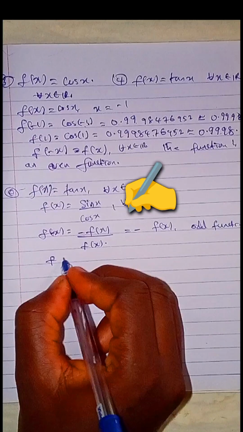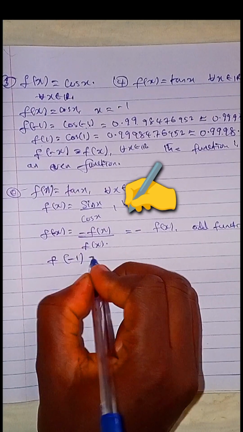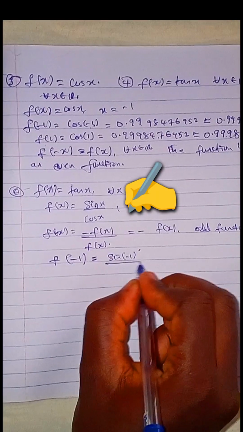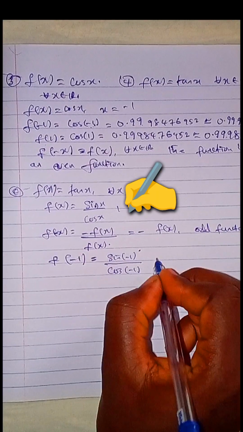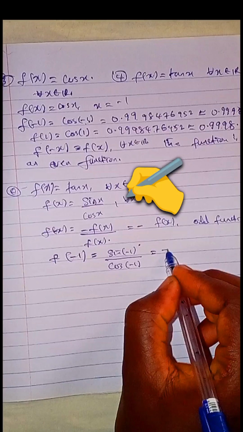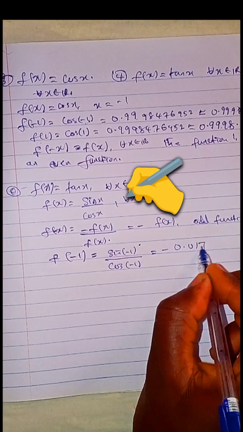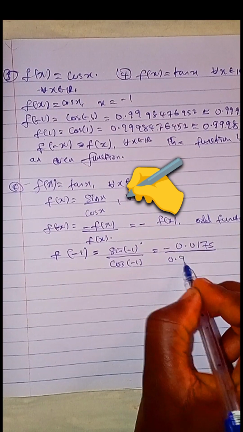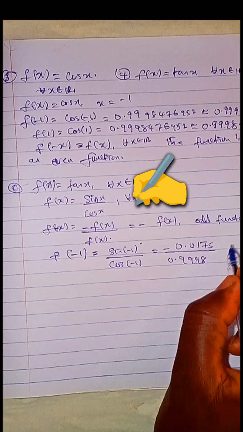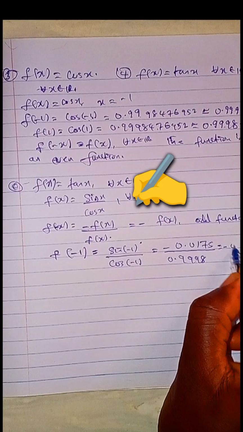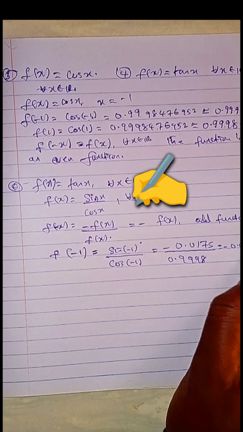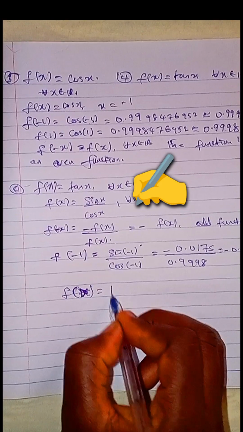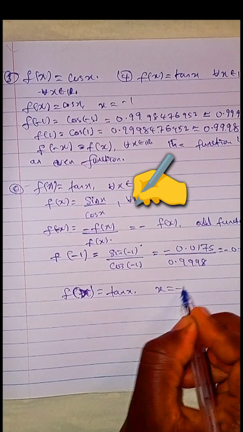For example, let x be minus 1. If x is minus 1, what is sine of minus 1? What is cos of minus 1? Sine of minus 1 is minus 0.0175 to 4 decimal places. Cos of minus 1 is 0.9998 to 4 decimal places. If you divide, this is minus 0.0175.